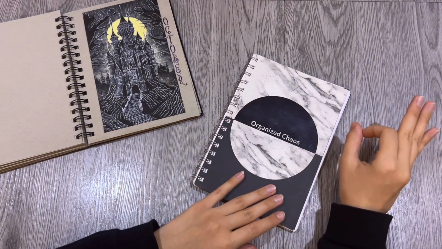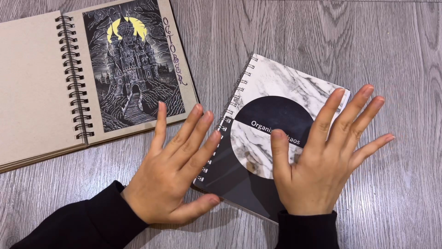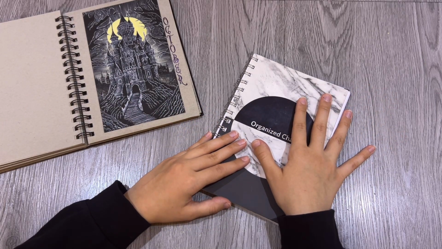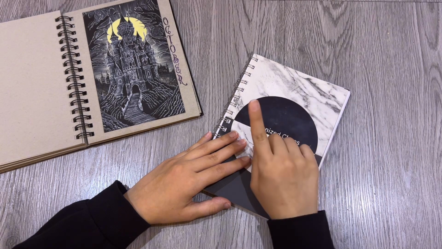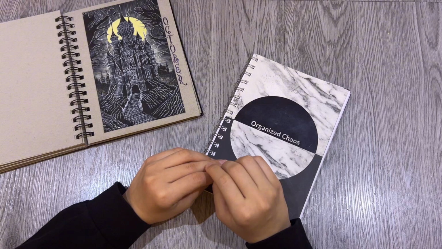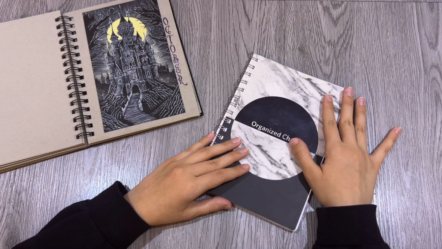A great example, other than my October theme, which we will be discussing today, is Journal Away. She always has the most spectacular bullet journal themes, and also Mingo Studio. I love and look forward to their setups every month, and they always look so thought out.